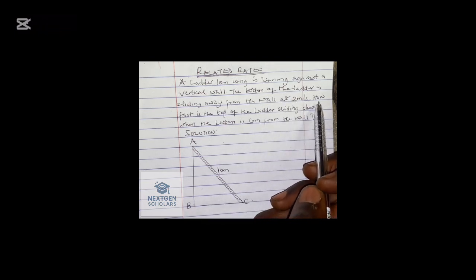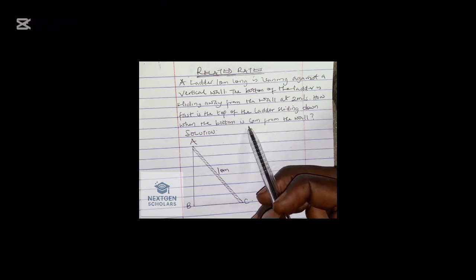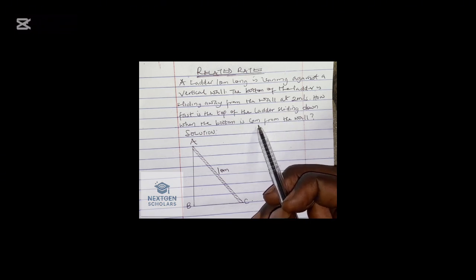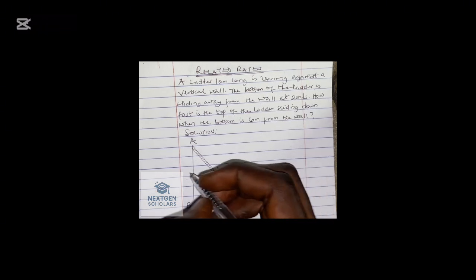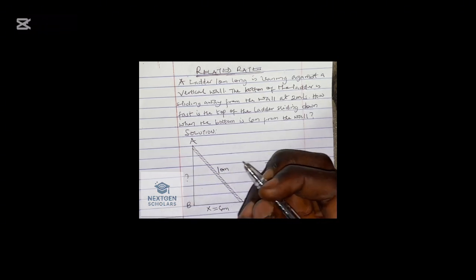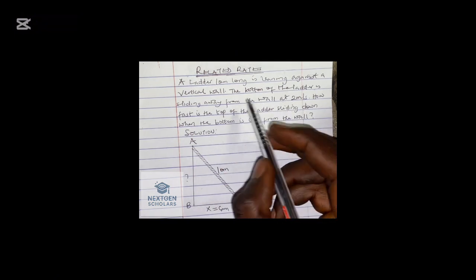Now, how fast is the top of the ladder sliding down when the bottom is 6 meters away from the wall? This bottom you are seeing here, let us label it as x, is equal to 6 meters away from the wall. We don't know what this side is. So let us come back here again.